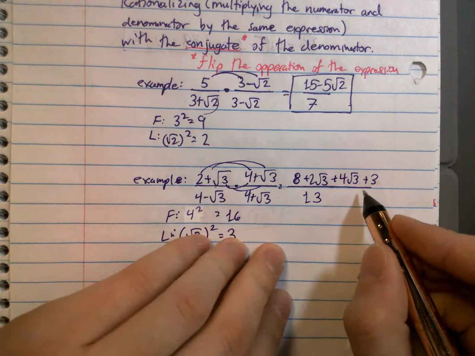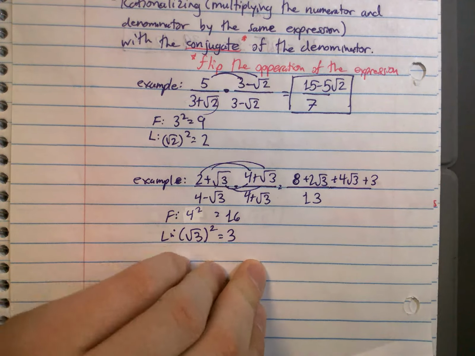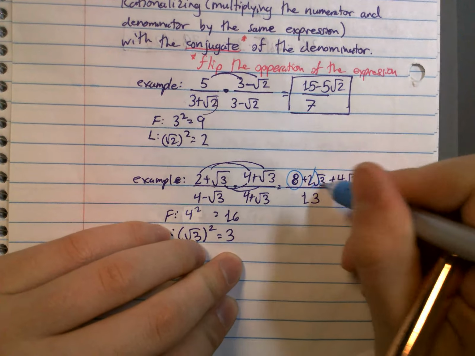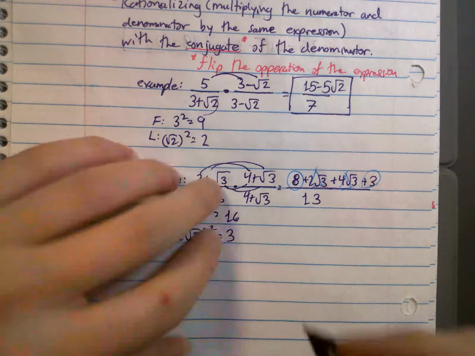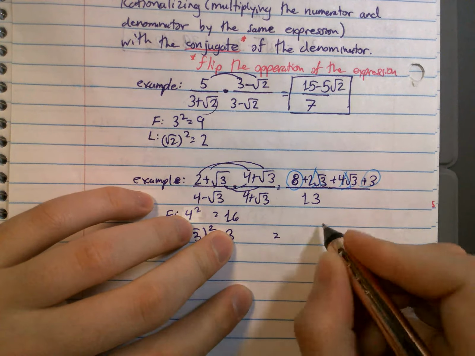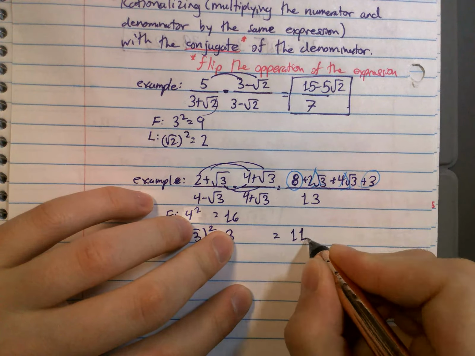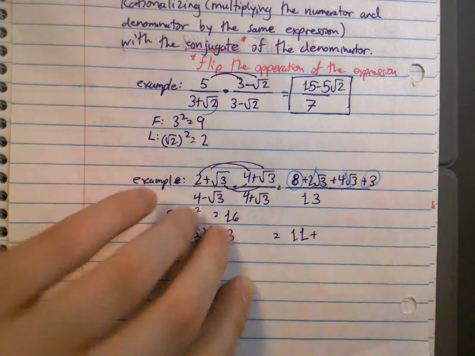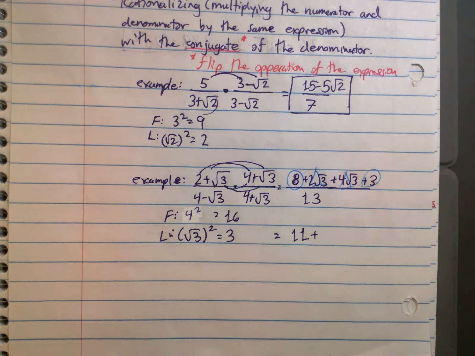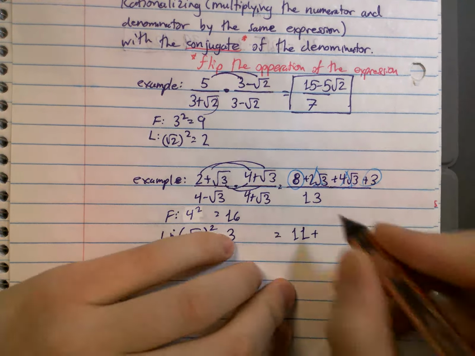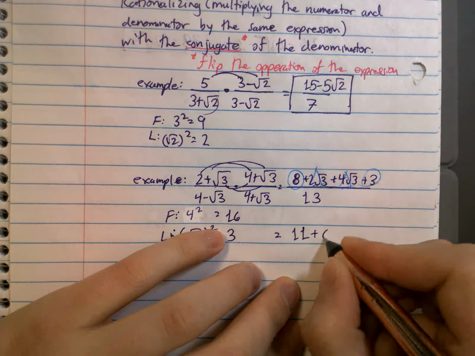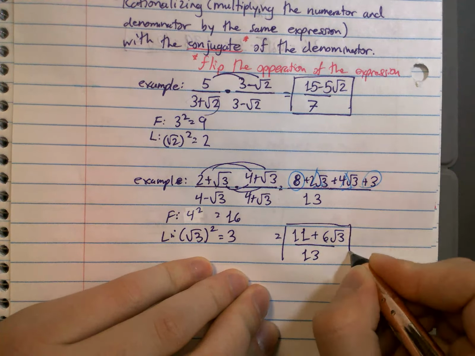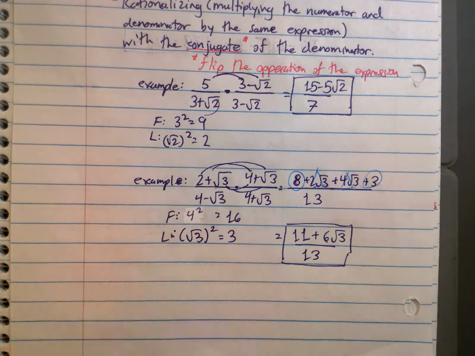But, so we have plus 3. Great. So now we just got to combine like terms. So we get 8 plus 3 is equivalent to 11, plus 2 square root of 3 plus 4 square root of 3. The square root of 3s are just along for the ride like any other x. We're not going to mess with them. We're just going to add the coefficients because they're the same. And we get 6 radical 3 over 13. And now we're done. That is our final answer right there.